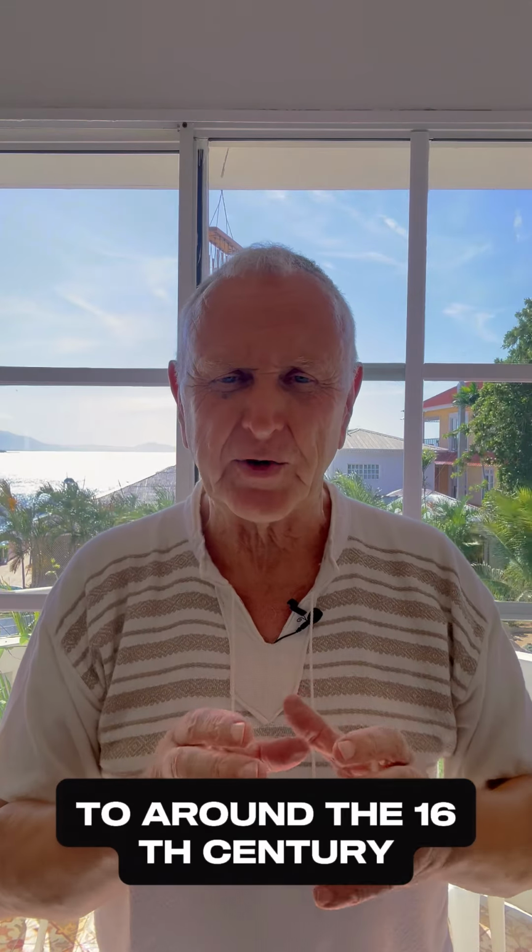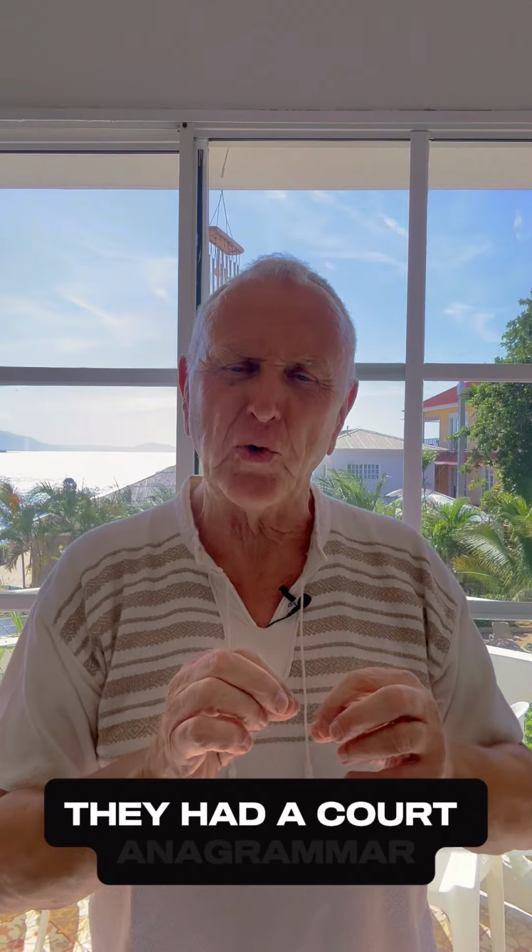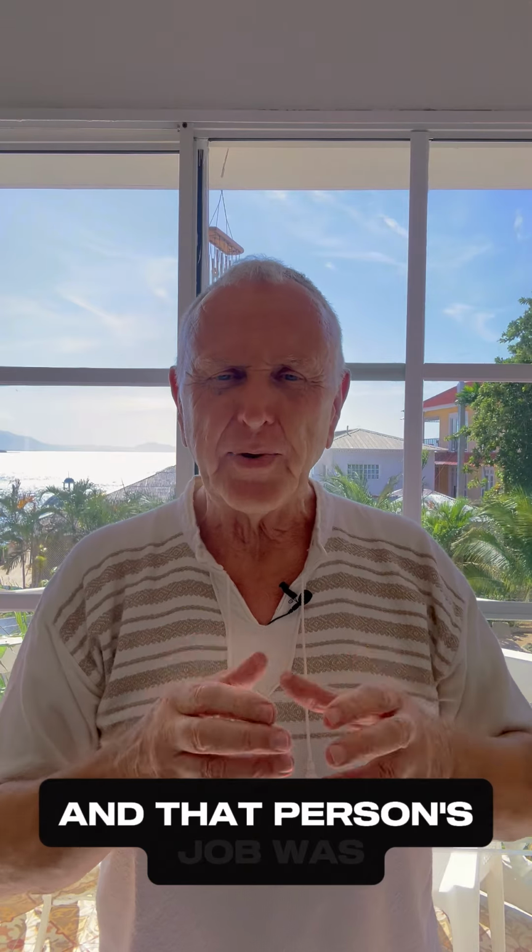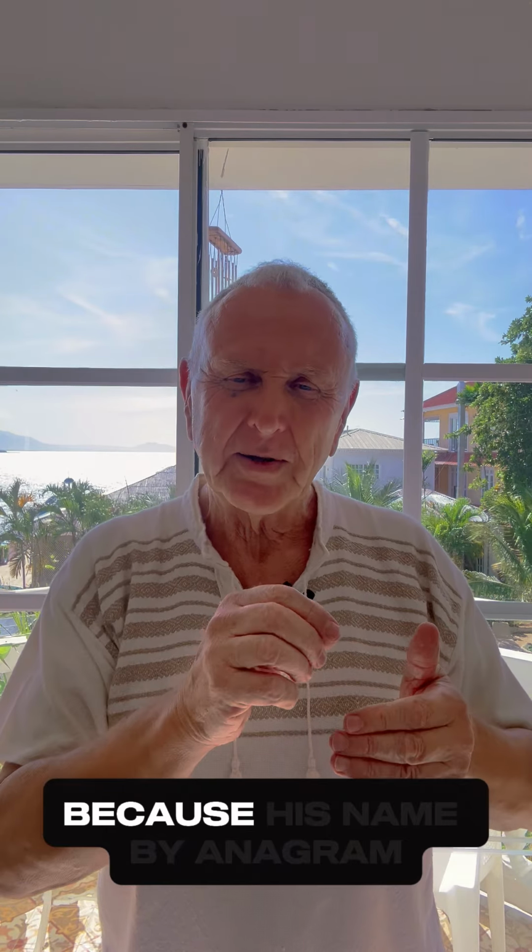I mean, would you believe, this is in the French language, but if we go back to around the 16th century, in France they had a court anagrammer. And that person's job was to take the name of someone coming to see the king and to anagram it to find out what was in the name. So if someone turned up and said, well, my name is Biden, let's take that example, then it would say, oh, this person may be a bit of a sleepy Joe. Why? Because his name by anagram says in bed. So you kind of got a correlation.